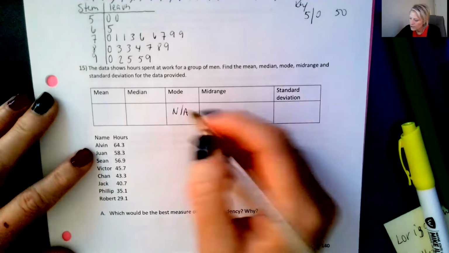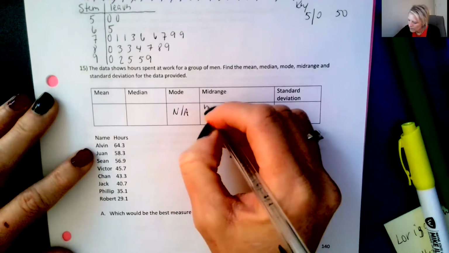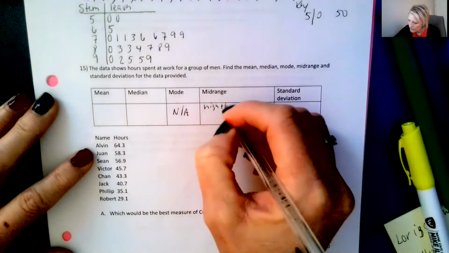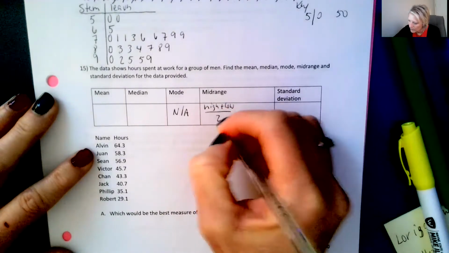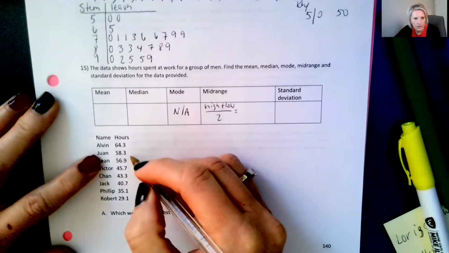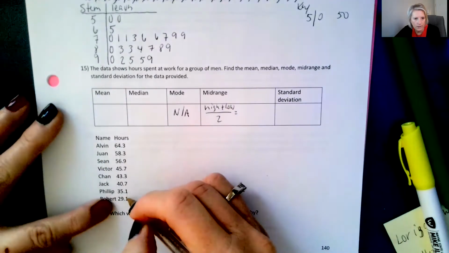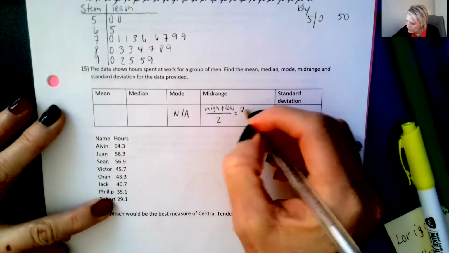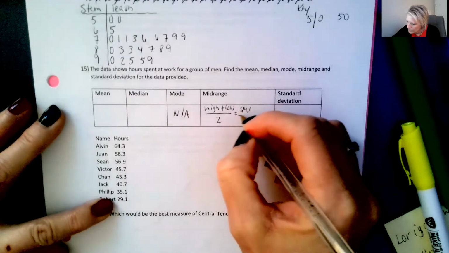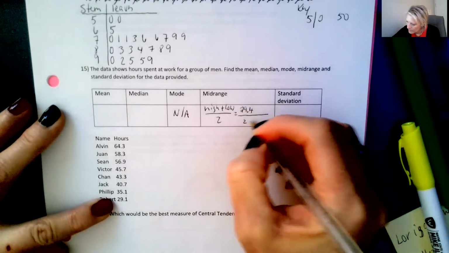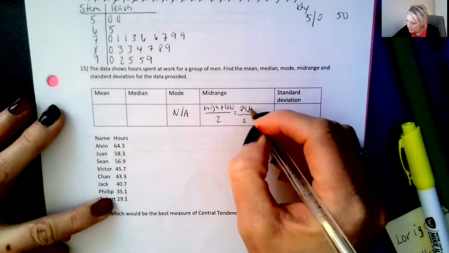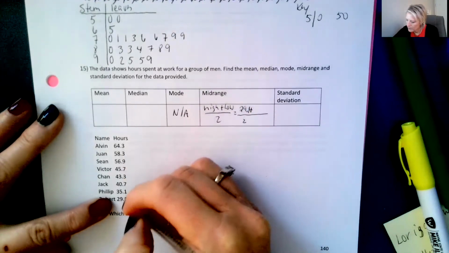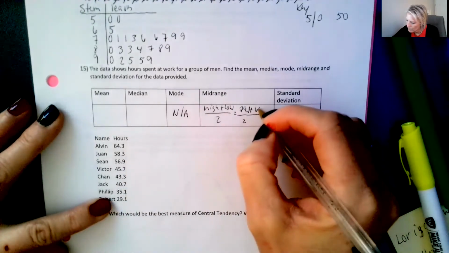And the mid-range is your high plus low divided by 2. So the lowest number of hours worked looks like to be 29.1, plus the largest is 64.3.